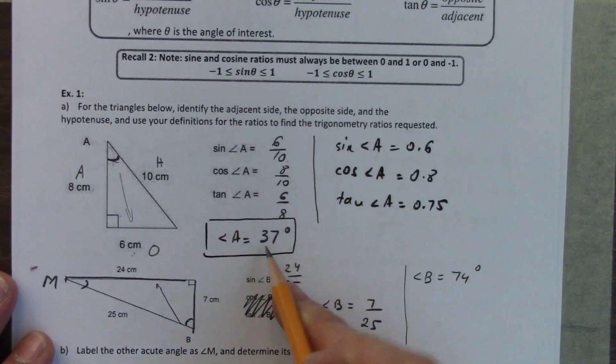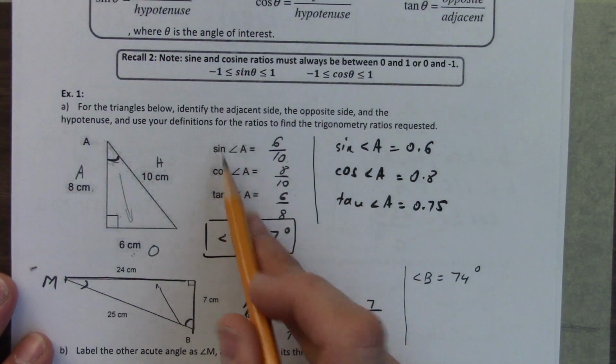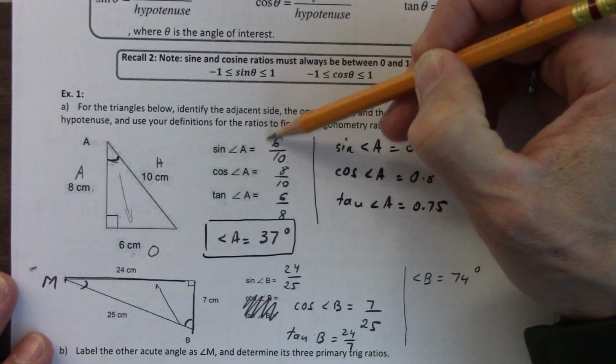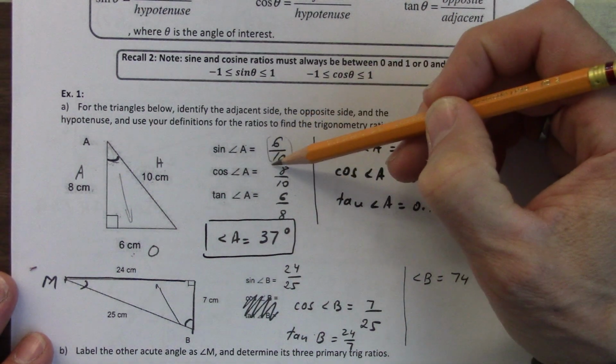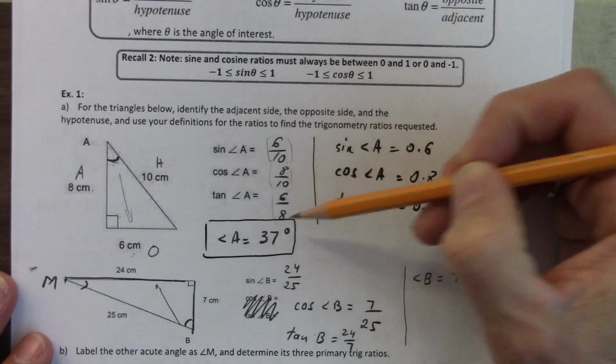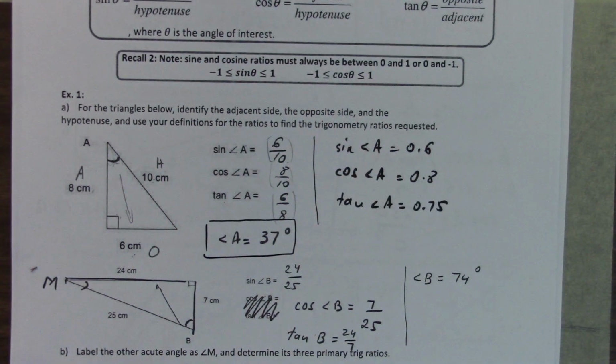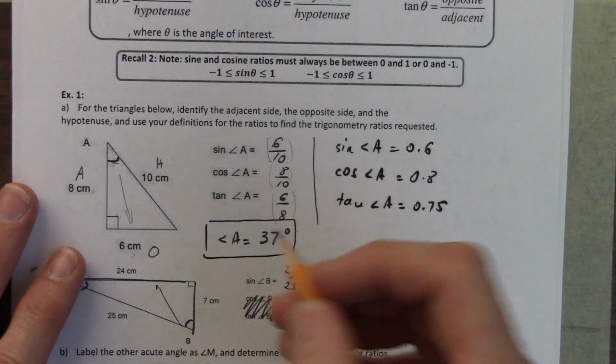Okay? Now, to find A, we could use all three of these. If you do on your calculator, sine -1 of 6 over 10, cos -1 of 8 over 10, tan -1 of 6 over 8, you're going to get the same answer for every single one. Okay? That's how these ratios work. 37 degrees, yep. Why do you inverse it again? Okay. Why do you inverse it?